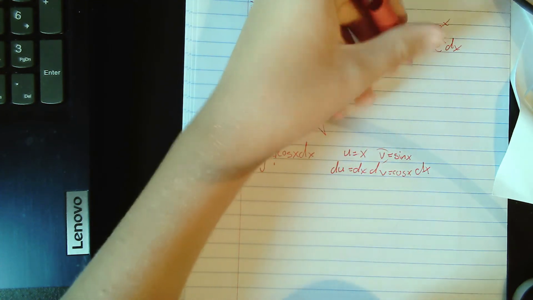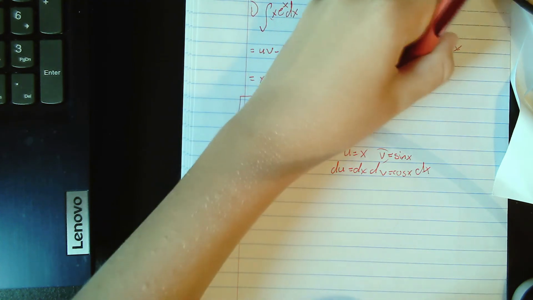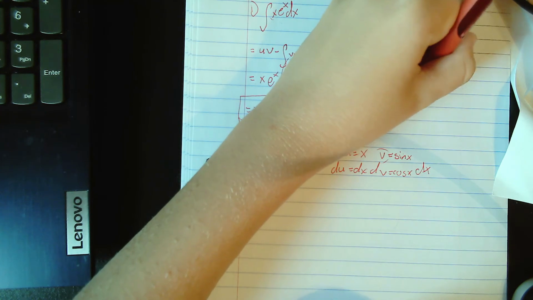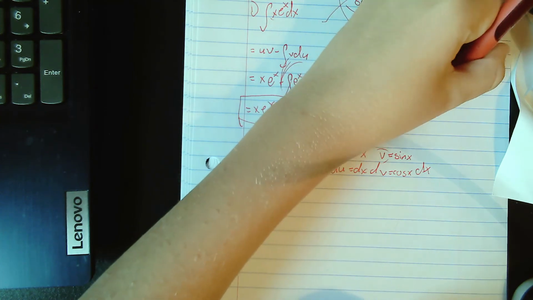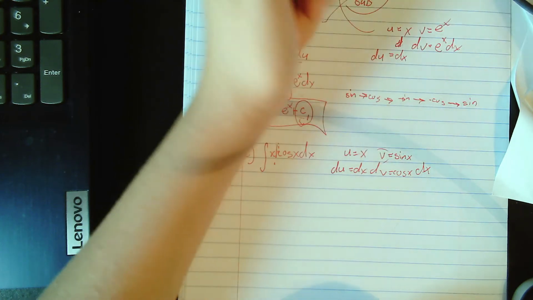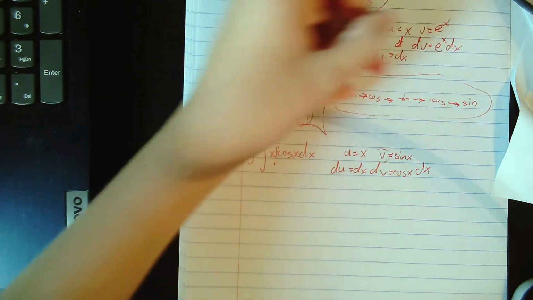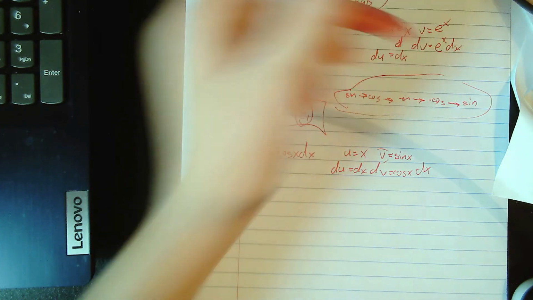Because we know that because of the cycle, the sine goes to the cosine, which goes to minus sine, which goes to the minus cosine, which goes back to the sine. Okay? So, remember this. That's a pretty easy way to figure it out.